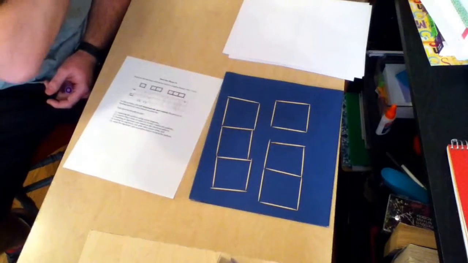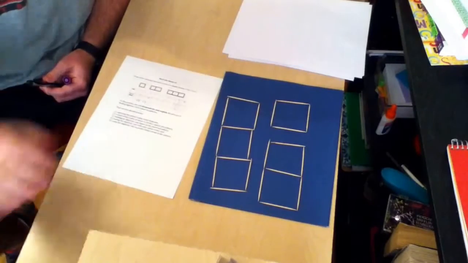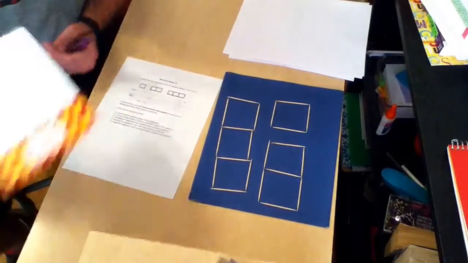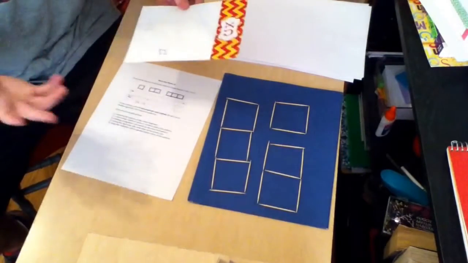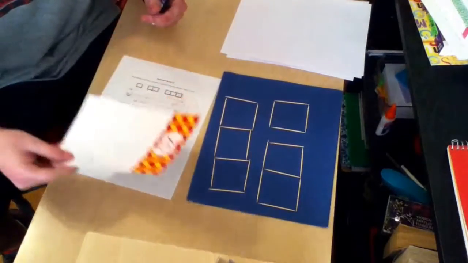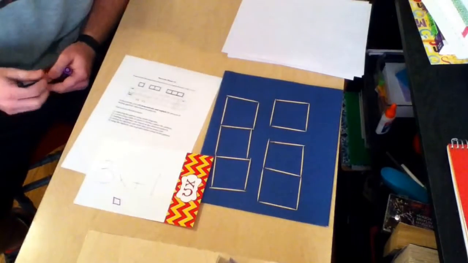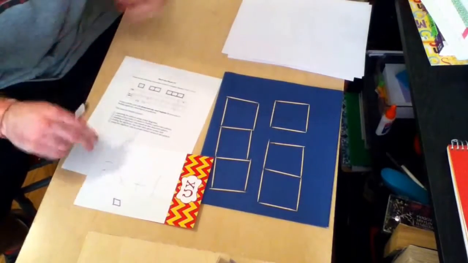If you pay attention and investigate, you discover that the rule is 3x plus 1.